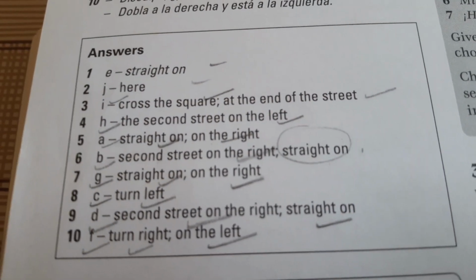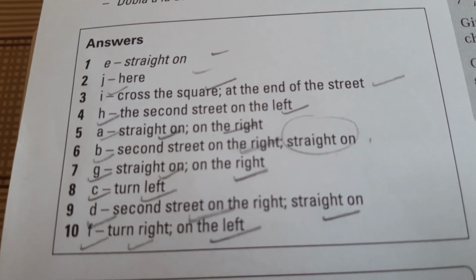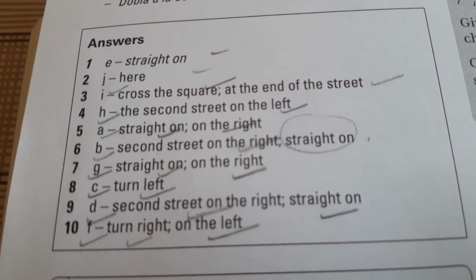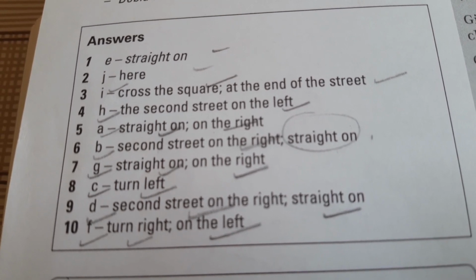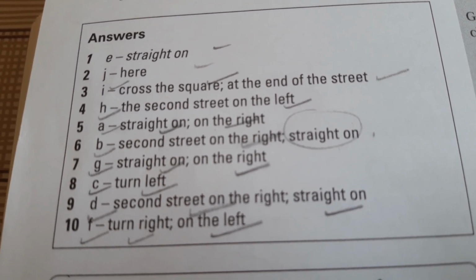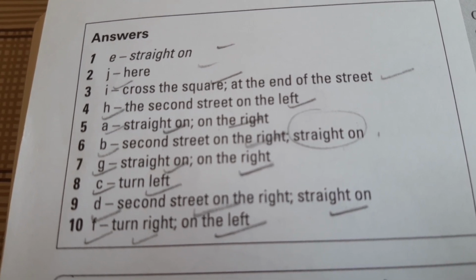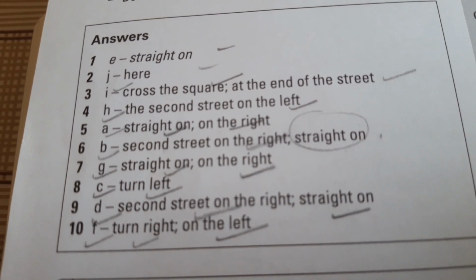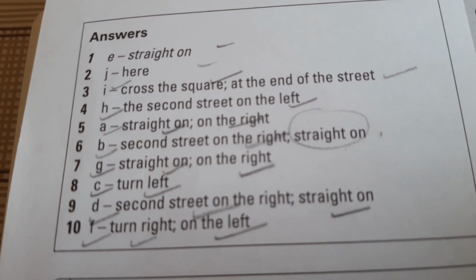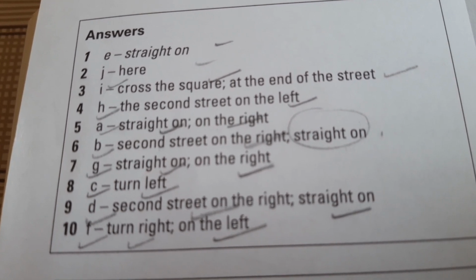Apologies for that. So 1, E, straight on. 2, J, here. 3, I, cross the square, at the end of the street. 4, H, the second street on the left. 5, A, straight on, on the right. 6, B, second street on the right, straight on. 7, G, straight on, on the right. 8, C, turn left. 9, D, second street on the right, straight on. And 10, F, turn right, on the left.